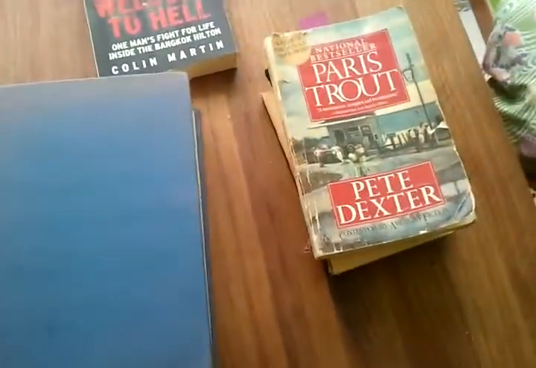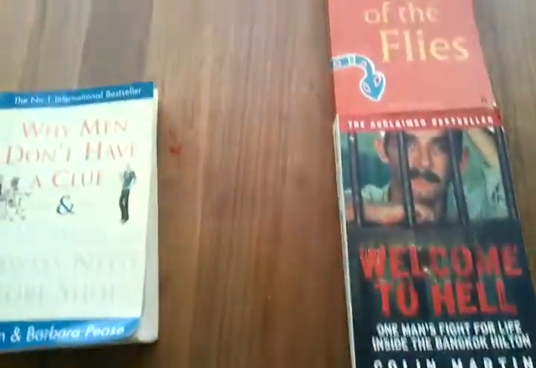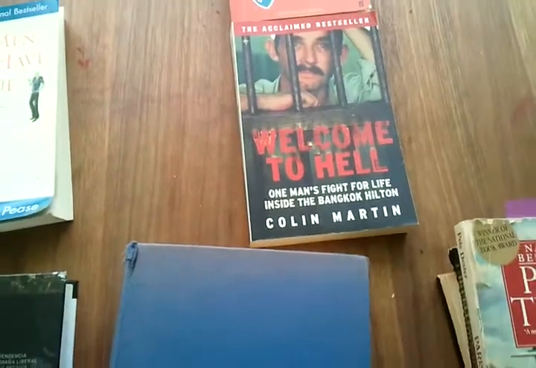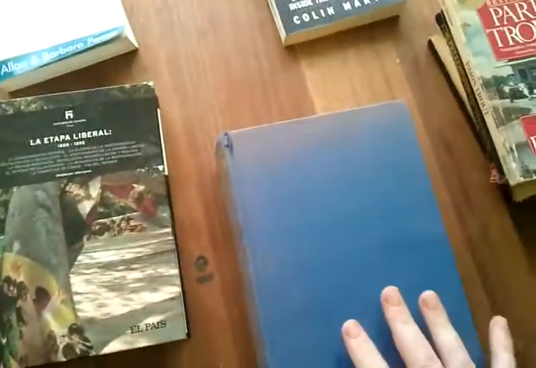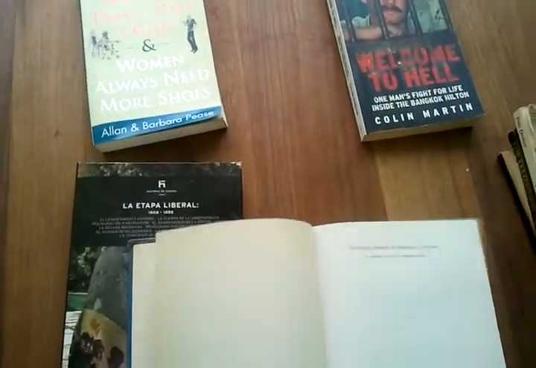You know the expression, you should never judge a book by its cover. Sometimes the cover of a book says a lot, sometimes it doesn't say very much. So let's have a look. Let's take our hardback as an example again. And what we have here is the front cover. Yes, it is, because look, if you open it you can see, right?